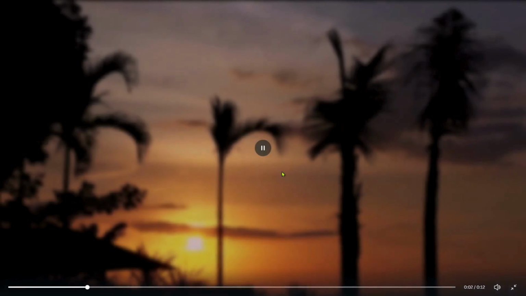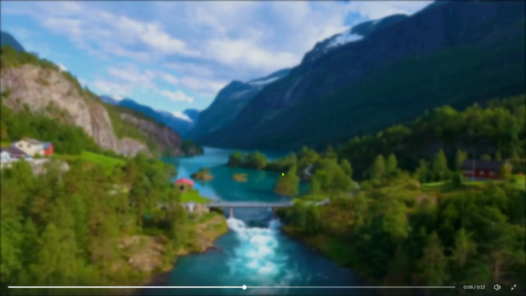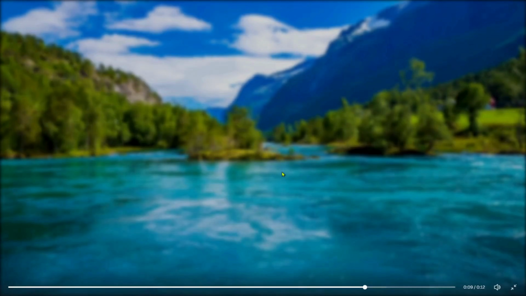Today I will teach you how to create this blur transition in Canva. Normally Canva doesn't have this blur video transition, but with a small trick we can create it.